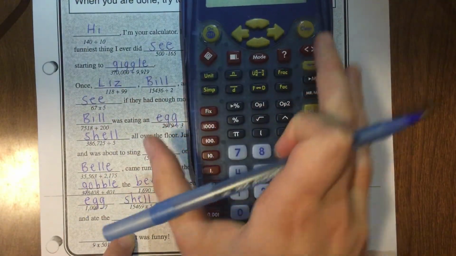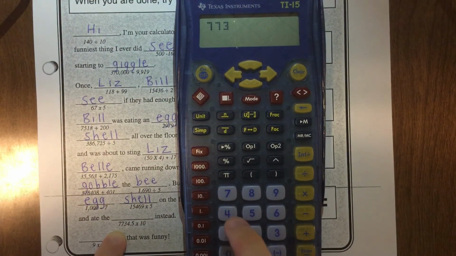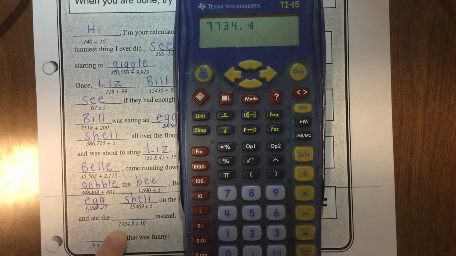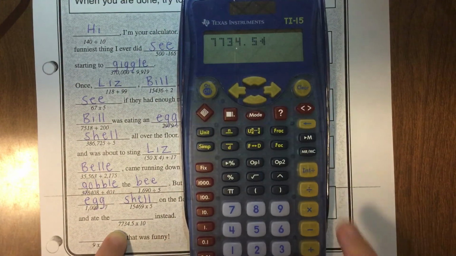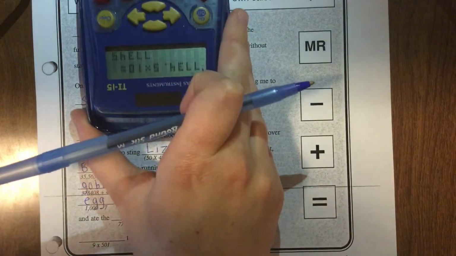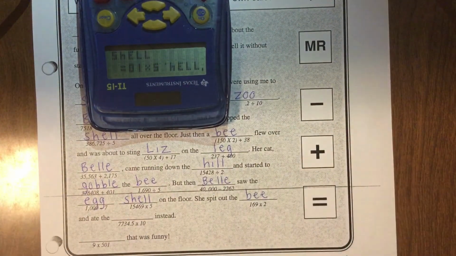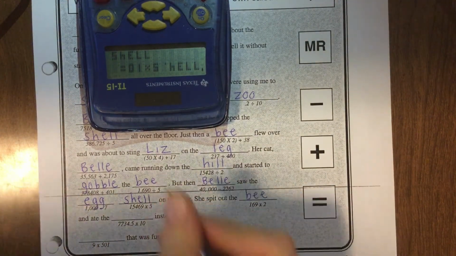So it comes in the middle. So carefully type in 7734 point, my decimal point right there at the bottom, 5 times 10. Oh, just to get shell again. I know there's a decimal point or what looks like a period, but just ignore that.